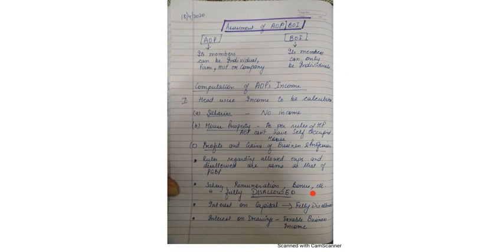We did this in assessment of firm: interest on capital is allowed at the rate of 12%, and salary and remuneration as per the conditions or the maximum amount permissible under section 40B. But here no section 40B and no 12% is applicable. Both these figures are fully disallowed.